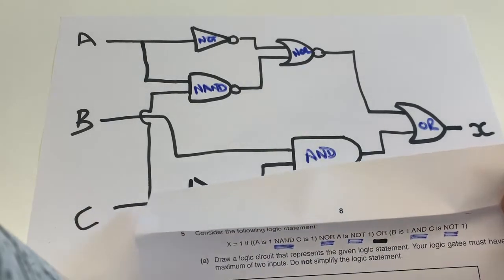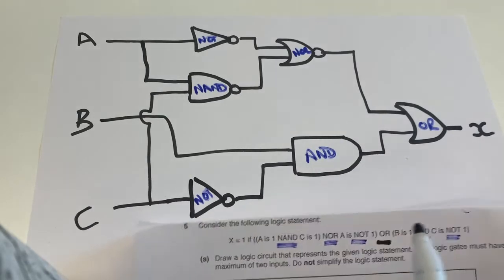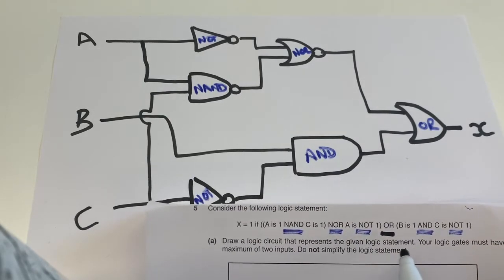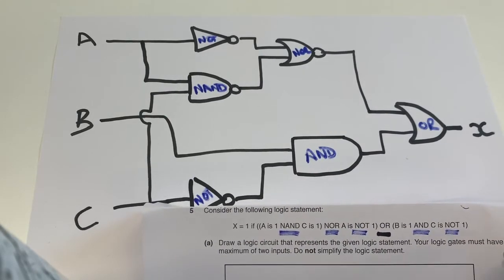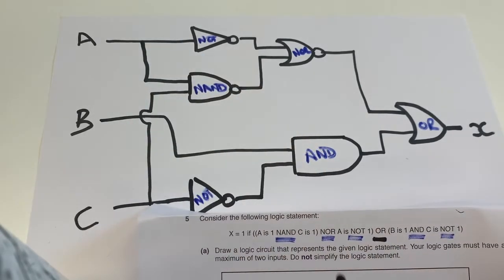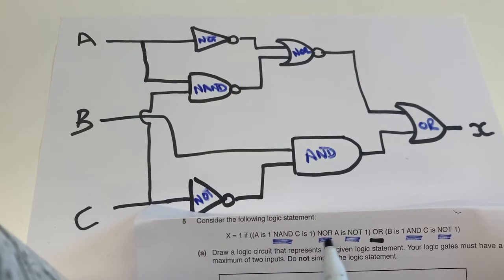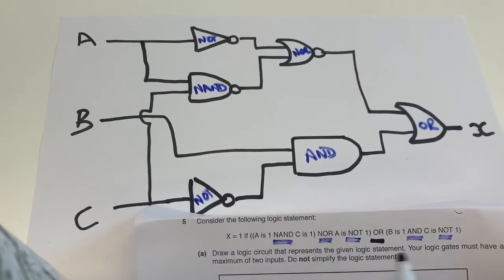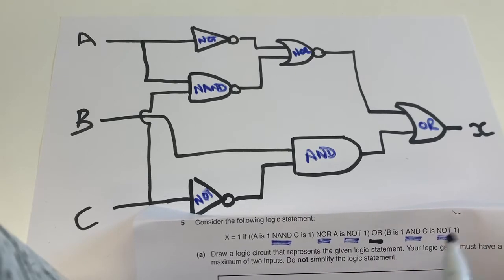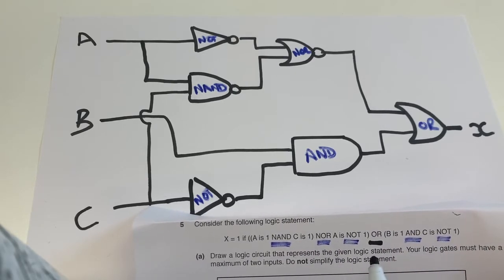What it does say is, I believe, draw a logic circuit that represents the given logic statement. Your logic gates must have a maximum of 2 inputs. Well, of course, it's got A, B, and C, yeah? Do not simplify the logic statement. So we're not looking at simplifying this. We're not looking at changing anything into an XOR gate or messing about with this.